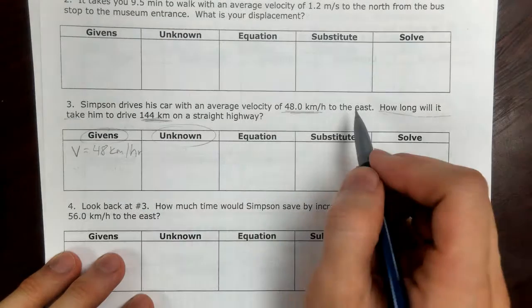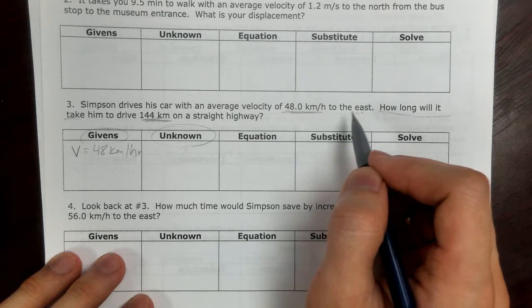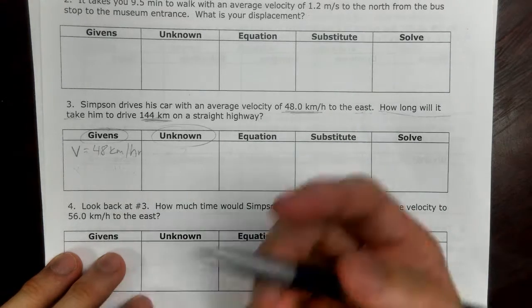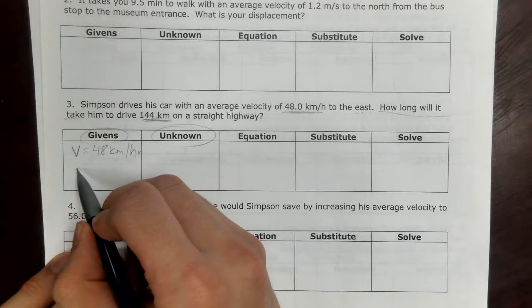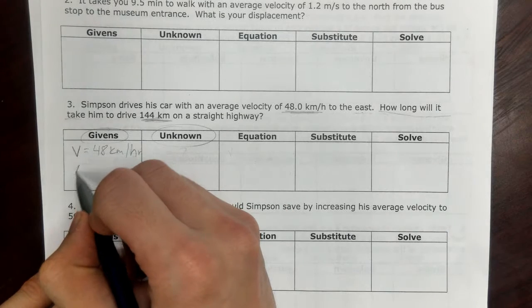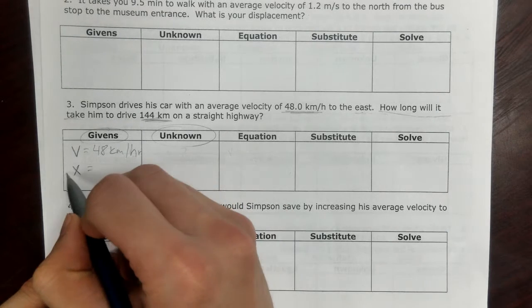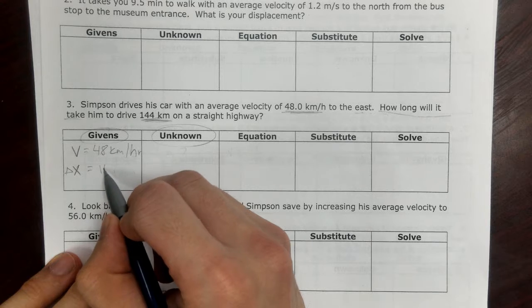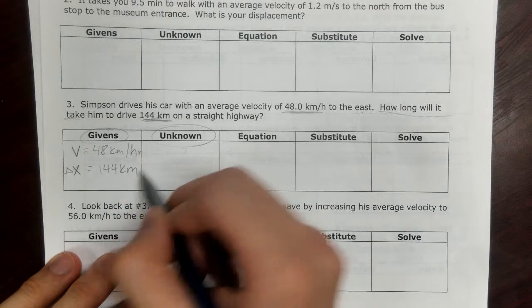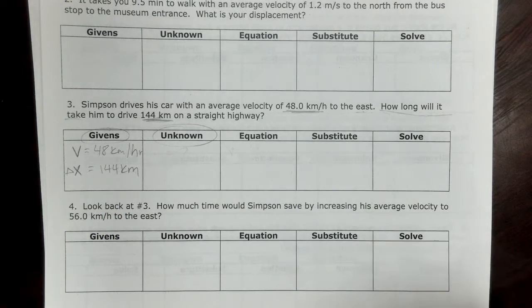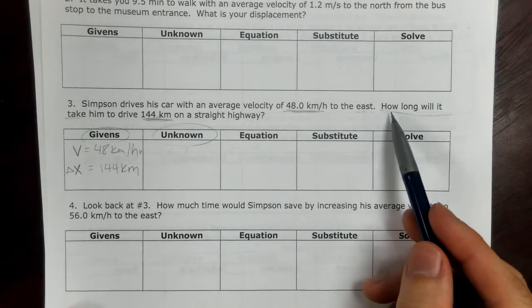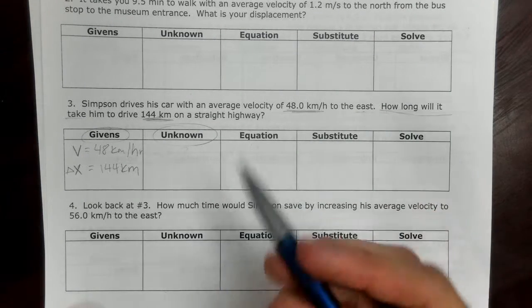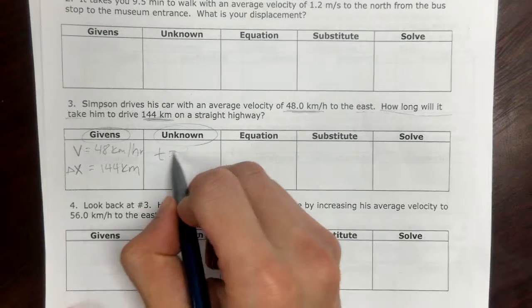Distance, but we're talking about east, right? So what's the vector version of distance? Displacement, right? Very good. So that's delta x equals 144 kilometers. What are they asking for? Yes, exactly. They're asking for time, so t equals question mark.